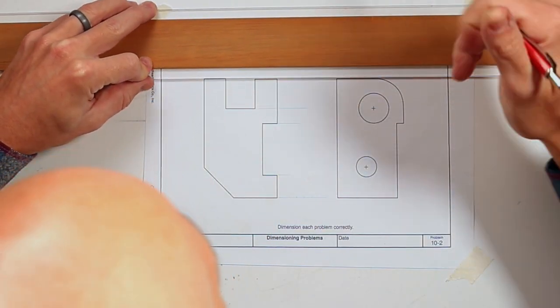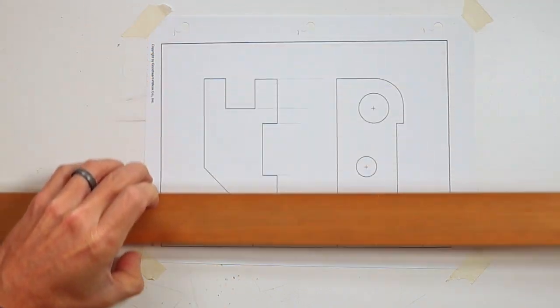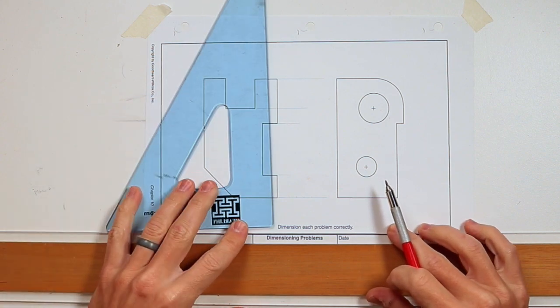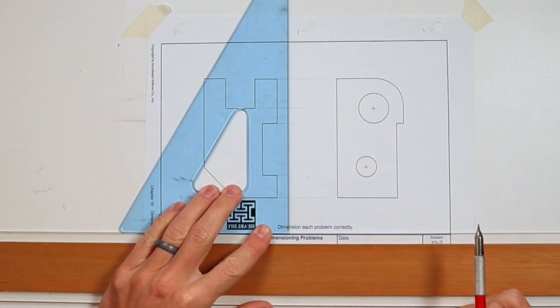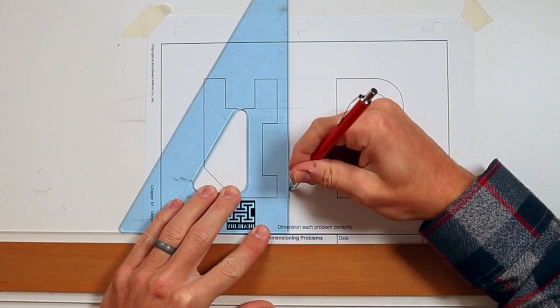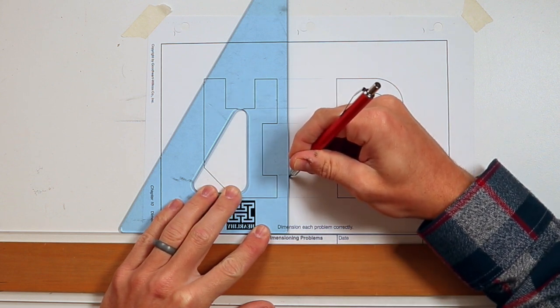And then the top, which I already have. So from here, I can start to place, these are the extension lines, I'm going to start to place the dimension lines. Those are those lines with the arrows. I'm going to leave a little gap for my number, so one part of the line, second part of the line.